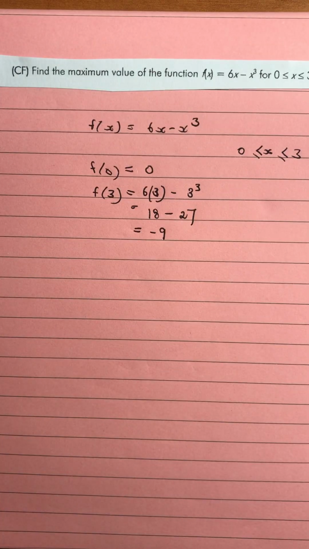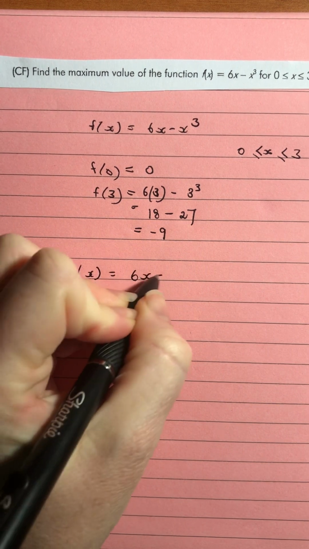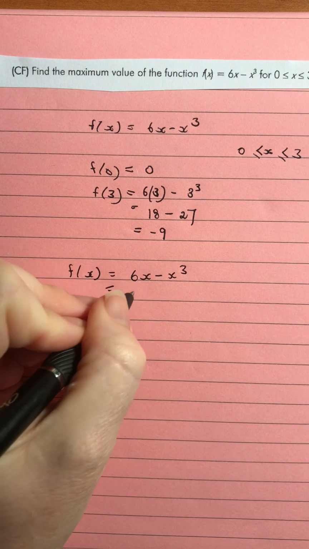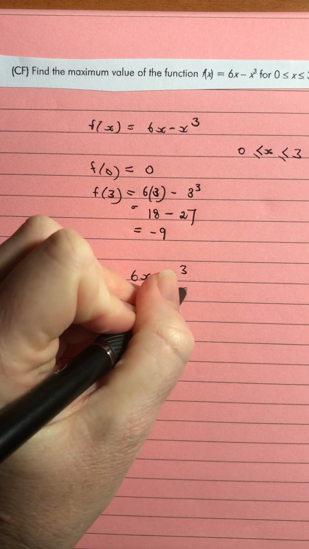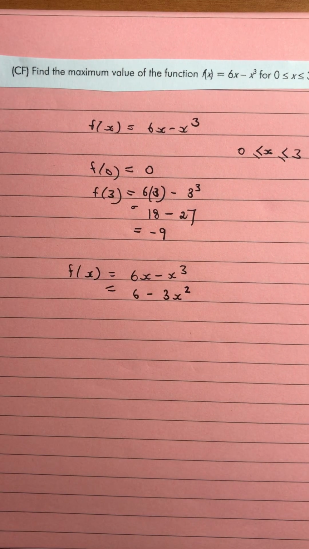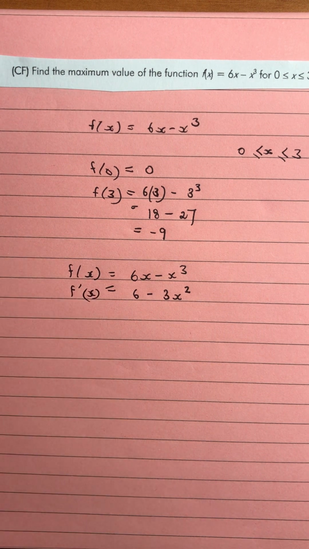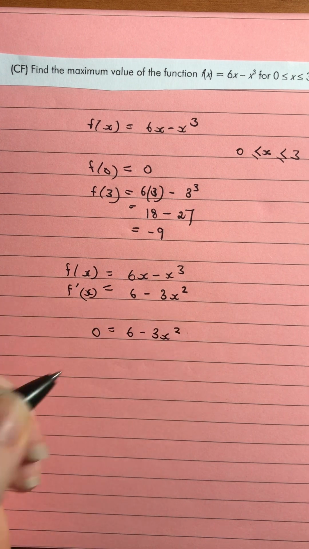So then we go on to find the stationary points. So if we've got f of x is equal to 6x minus x cubed, then when we do the derivative of 6x is going to be 6, and the derivative of x cubed is going to be 3x squared. So we then want to find out when that is equal to 0 for our stationary points. So we'll write 0 is equal to 6 minus 3x squared.